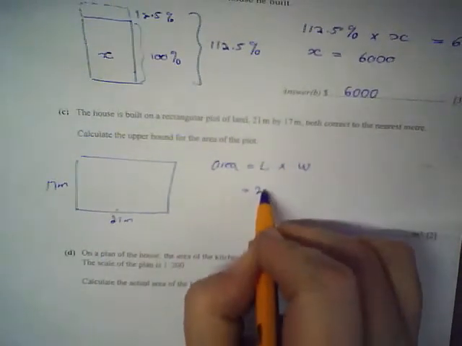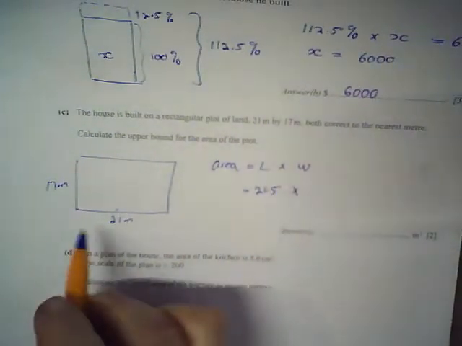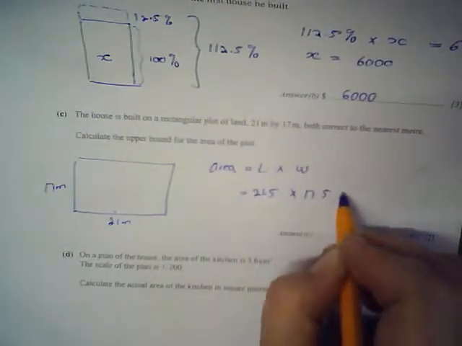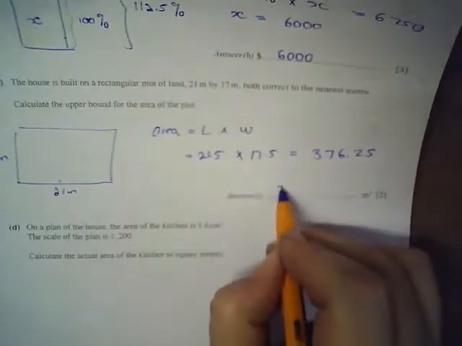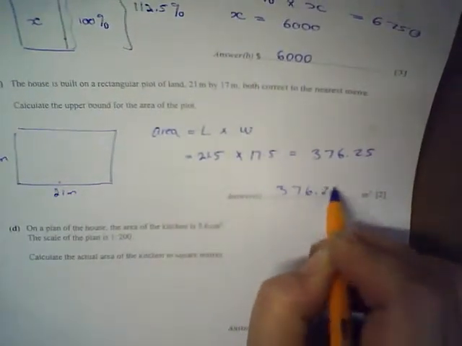It would be 21.5, and the upper bound of 17 meters would be 17.5. I do the calculation to receive, there we go, 376.25 meters squared, and that would be my answer. Okay, let's move on to the next question.